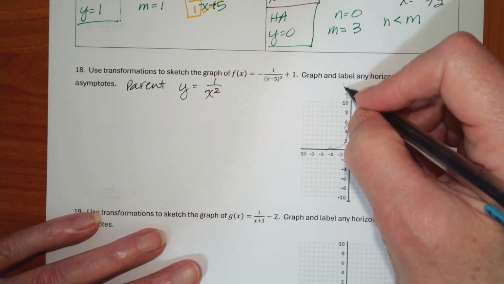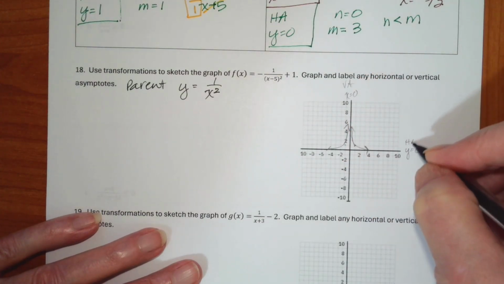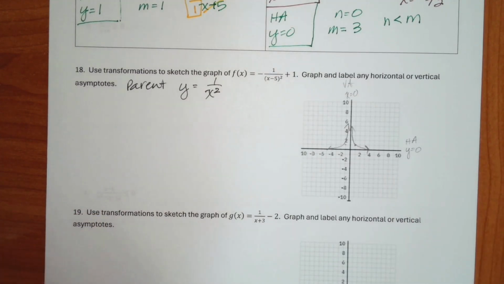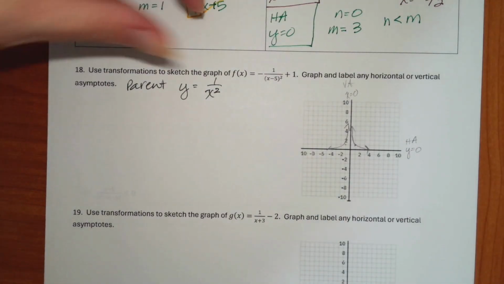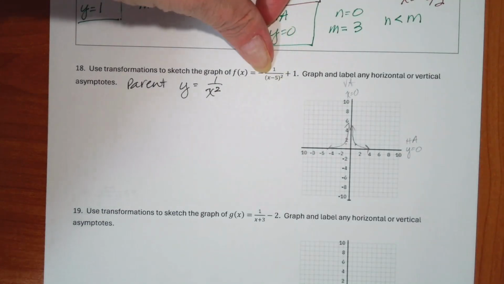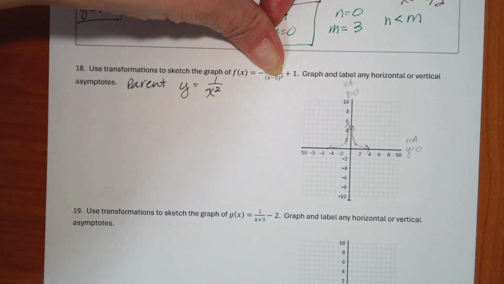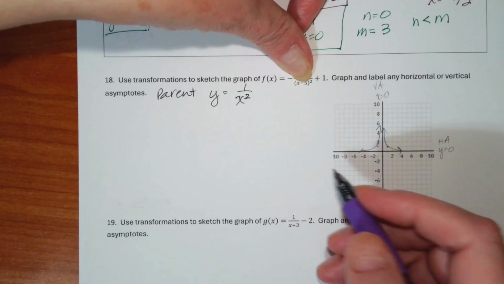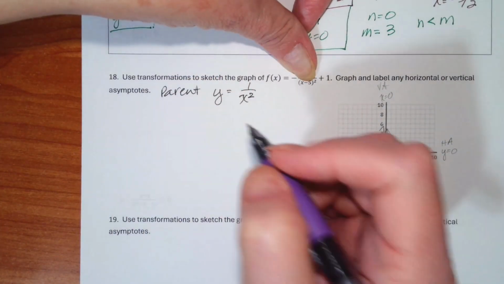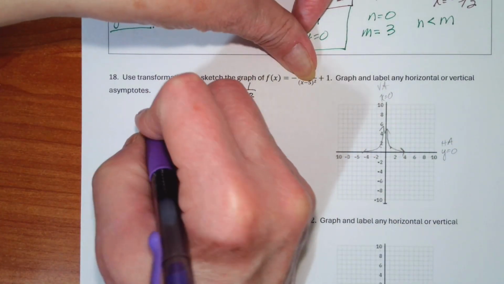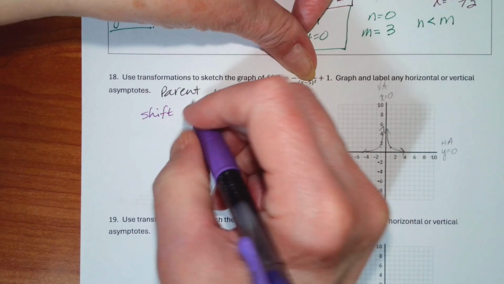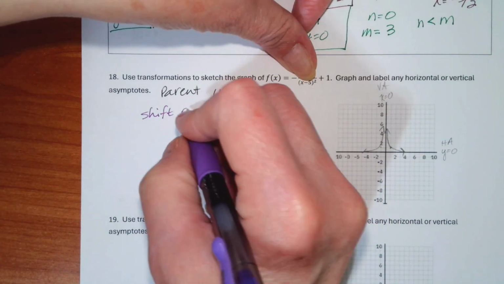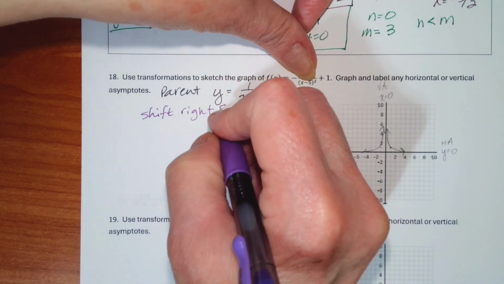If I am shifting this up or down, left or right, it is going to change my asymptotes. Okay, so let's see. What am I going to do here? Well, I'm going to shift to the left or to the right first. So I am going to shift right 5 units.